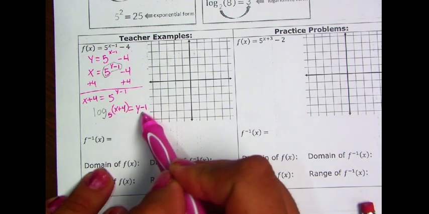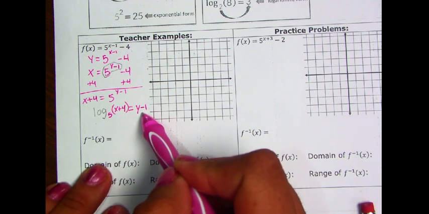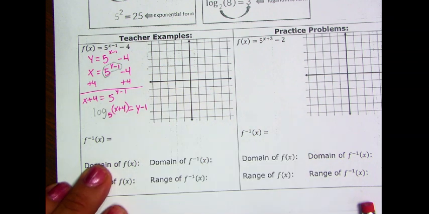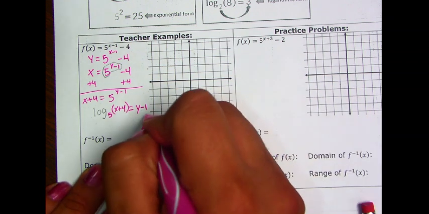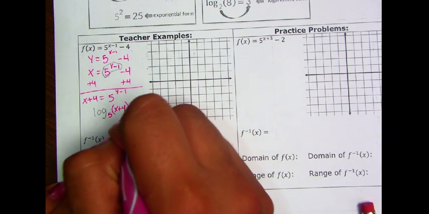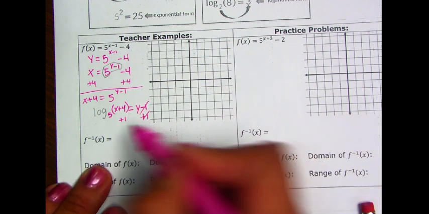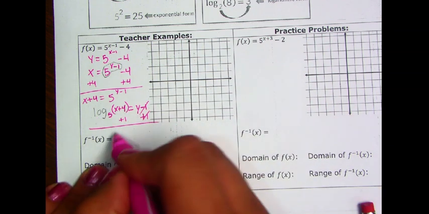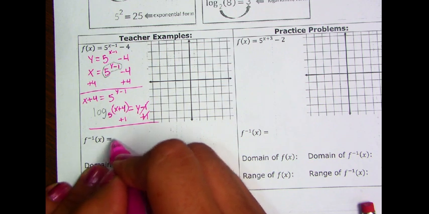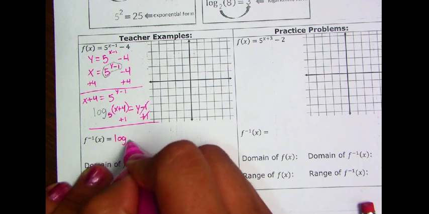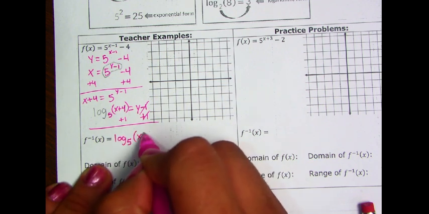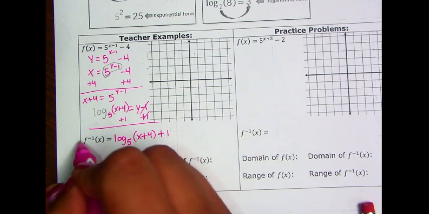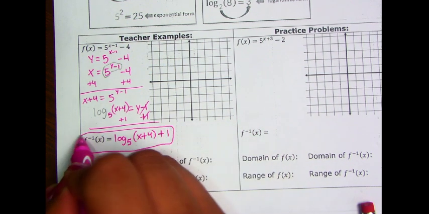So to finalize this, we want this equation to have y by itself, and that minus 1 needs to be canceled. So we're going to add 1 to both sides. It's going to cancel. And this plus 1 will be our inverse. So I'm going to write: the inverse function of f is log base 5 of x plus 4, plus 1. This is going to be the inverse for that.